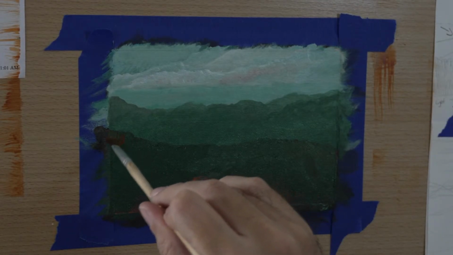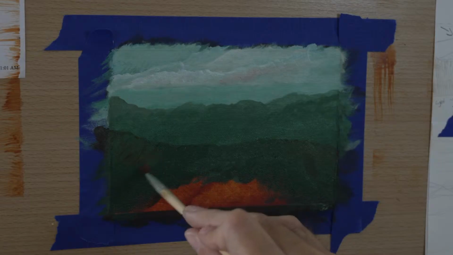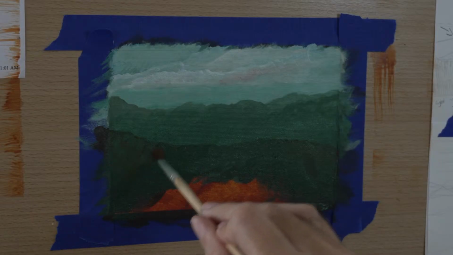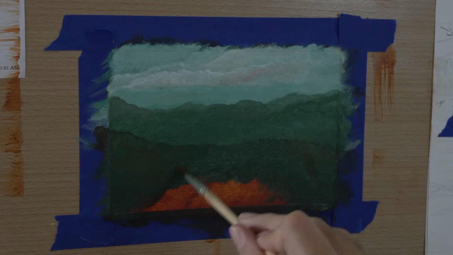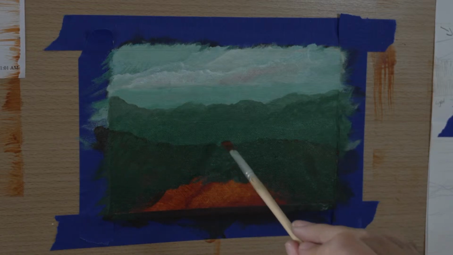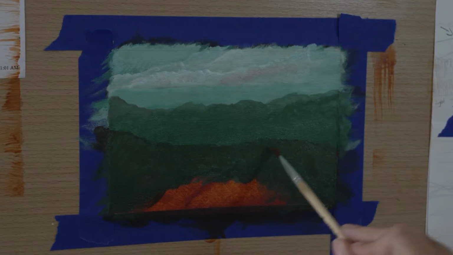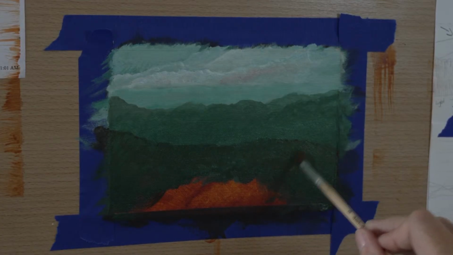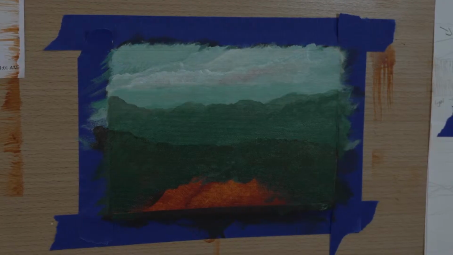And this burnt sienna is much more wet, so it should be able to really stick to the heavier umber, which is less wet. Just create some subtle variation there.